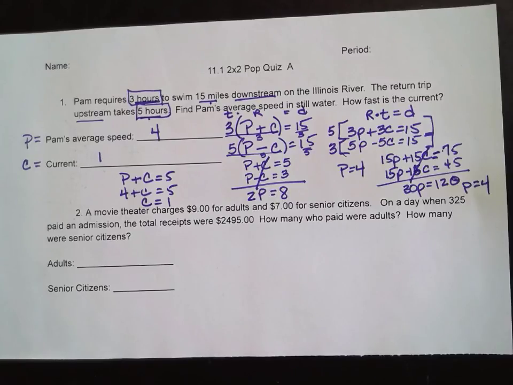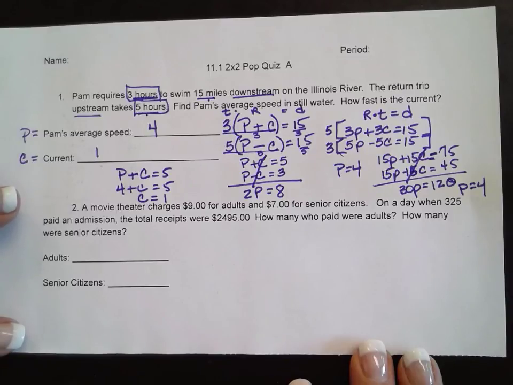Good? Better? All right, ready for the second one? Yep.